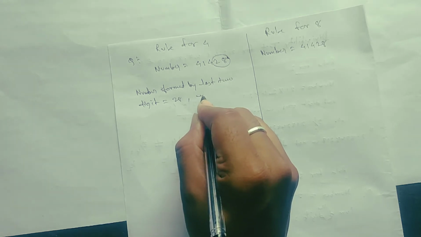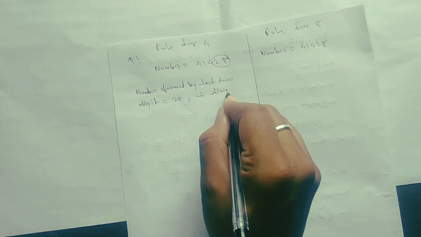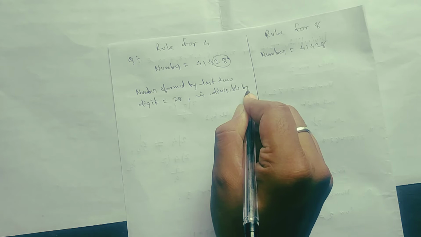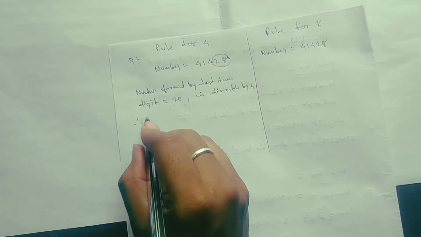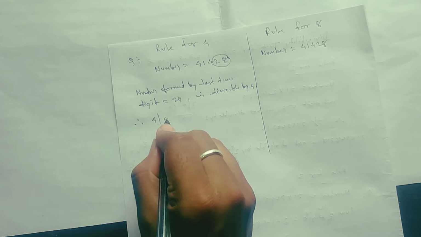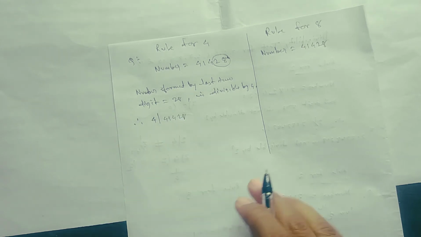Is it divisible by 4? Yes, it is divisible by 4. Therefore 4 divides 41428.